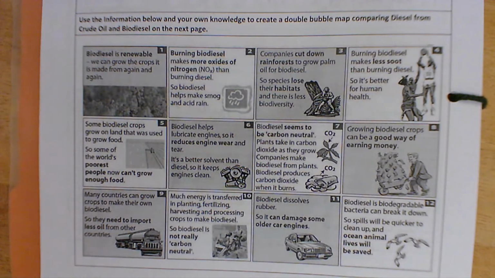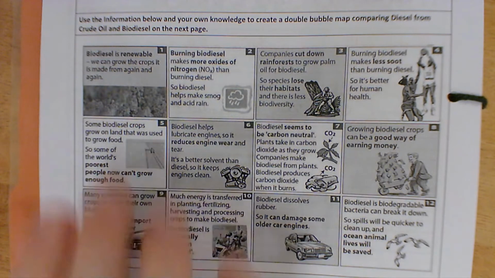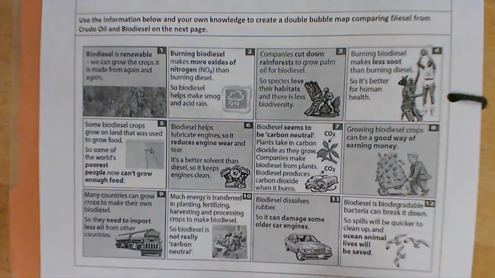So here we have some information about the combustion of biodiesel. I'm not expecting you to have any prior knowledge of biodiesel, but if you read through all of these points of information, you should get an idea about biodiesel and the effects of the production and the combustion of biodiesel. And then what I'd like you to do is on the next page, compare the combustion of diesel from crude oil to the combustion of biodiesel. What do they have in common and what are the differences? So on the next page, a double bubble map comparing the combustion of diesel from crude oil and biodiesel.